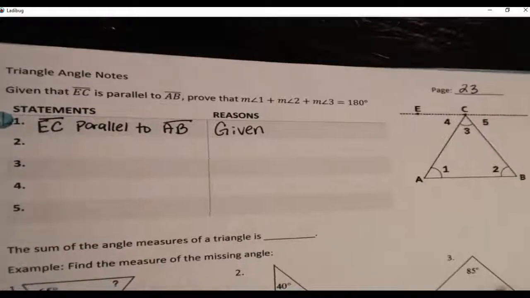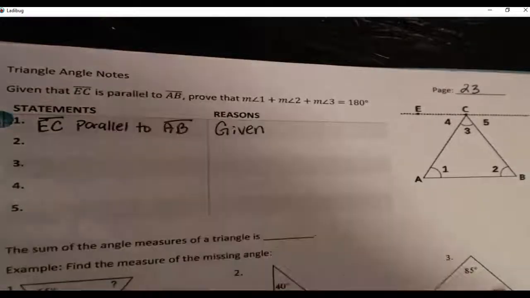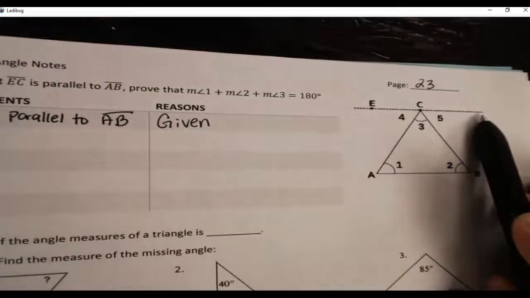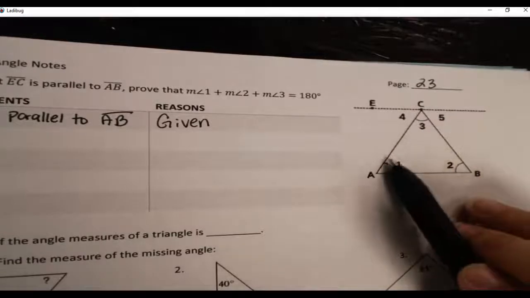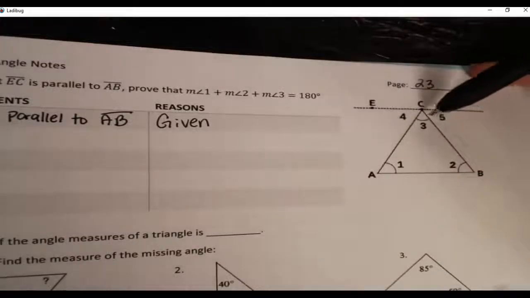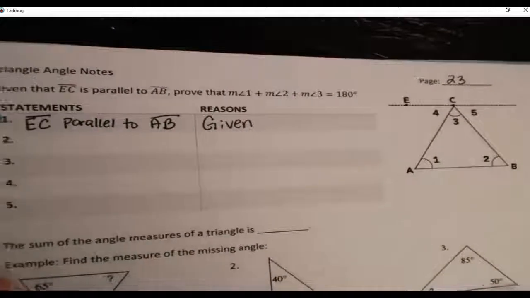And then with a proof, there's a couple different ways that you could start it, just depending on what you're trying to say. So I'm trying to say that 1, 2, and 3 equal 180. Well, if I look at this right here, I have this straight line, and we know that a straight line also equals 180. So I want to relate my inside angles to this straight line. So I can say that 4 plus 3 plus 5 equals 180 because they make a straight line. So that's the next thing that we want to say.